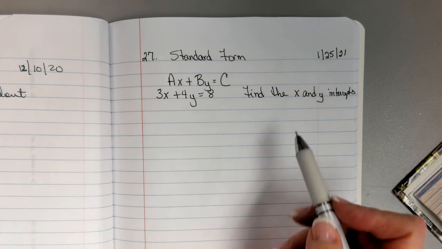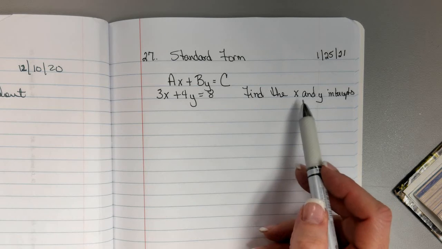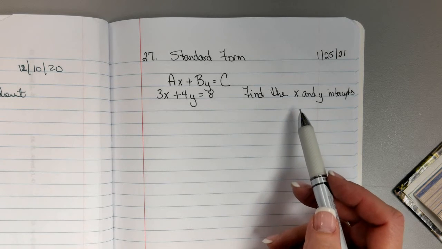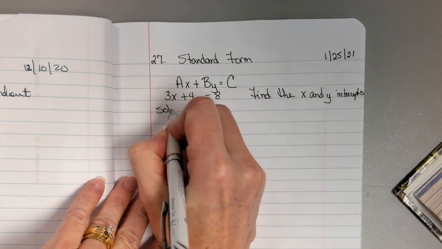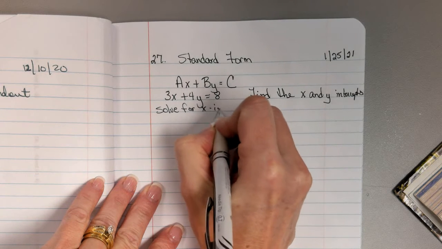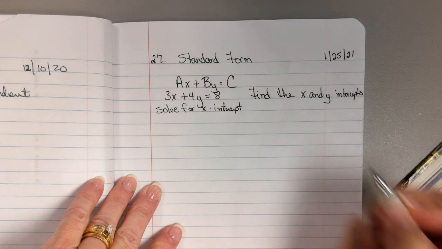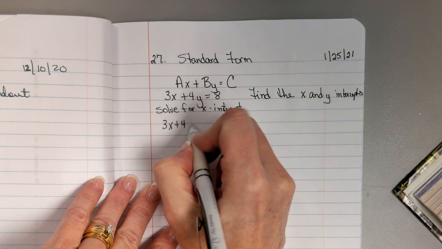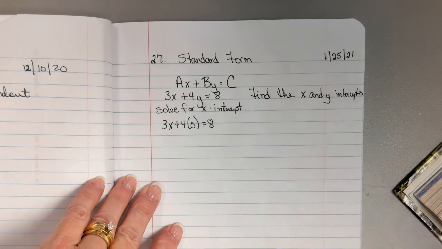enough. So if I'm going to find my x and y intercepts, whichever one you're looking for, you zero out the other. Okay, so if I'm solving for the x-intercept, I'm going to plug 0 in for the y.